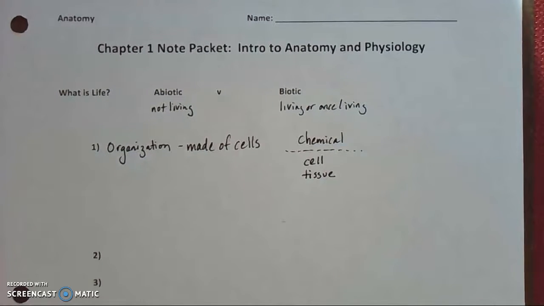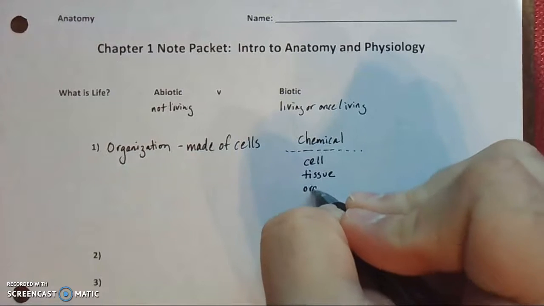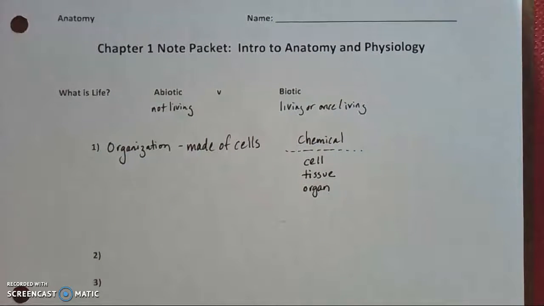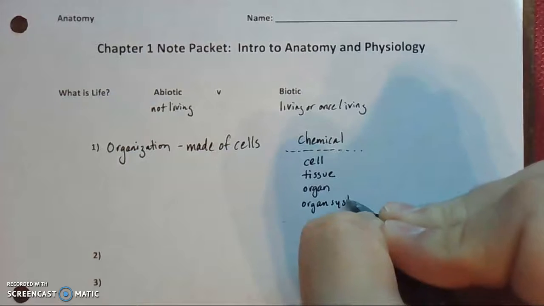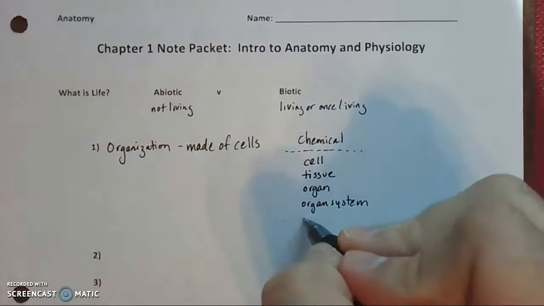Different tissues can be organized and give us an organ. So if we have some smooth muscle tissue, some epithelial tissue, some connective tissue, we could end up with something like the stomach. And then if organs come together to carry out a very large task, like the stomach, the small intestine, the large intestine, we can consider that an organ system. So they're working towards a common goal. And if we take all these organ systems together, we end up with an organism.